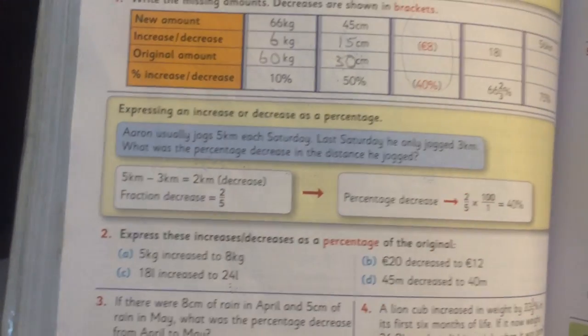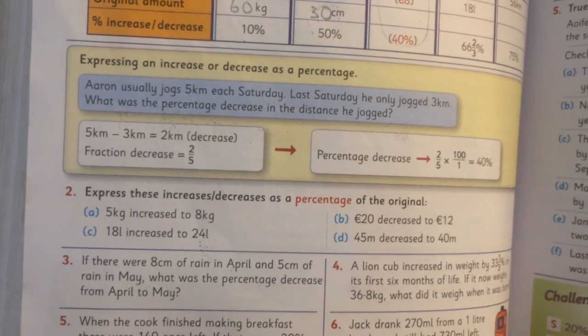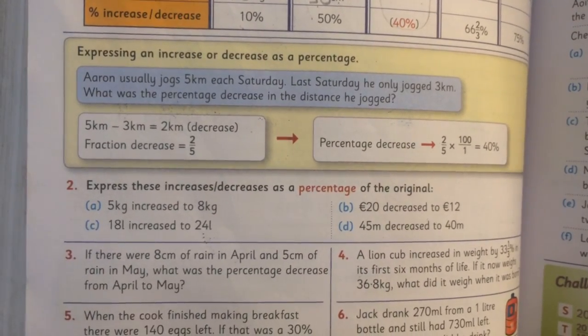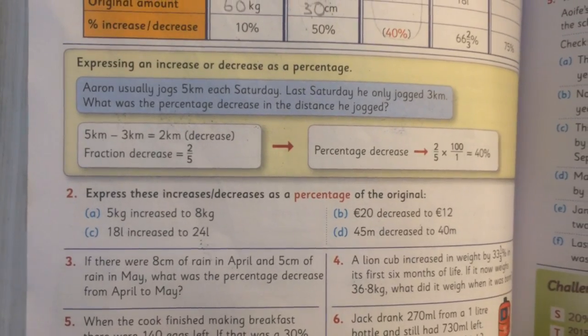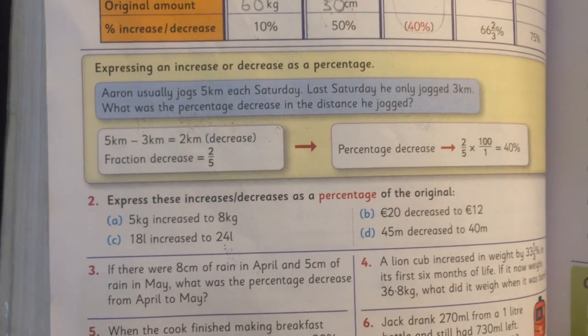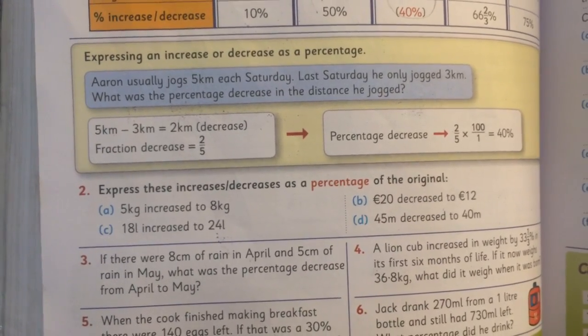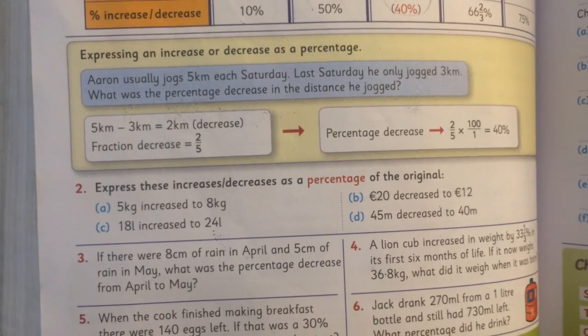Now, let's work out just the little bit that we've been given. 5 kilometers is his original, isn't it? Take away 3 kilometers gives us our decrease of 2 kilometers. So he decreased by 2 kilometers.